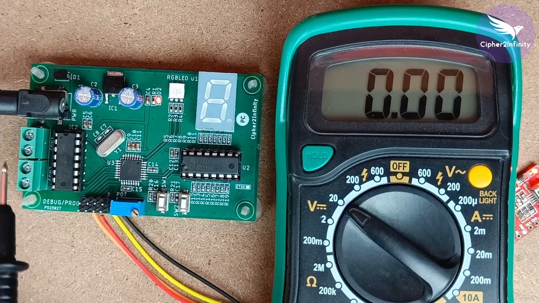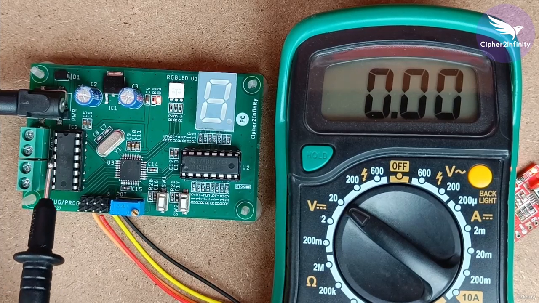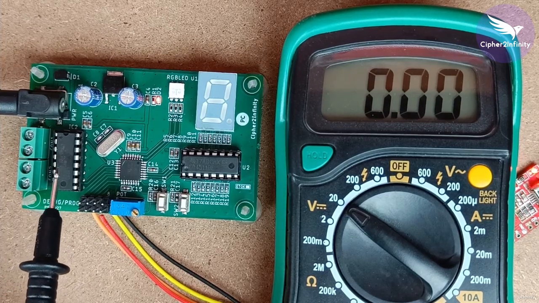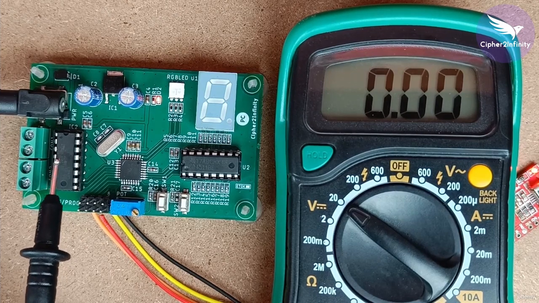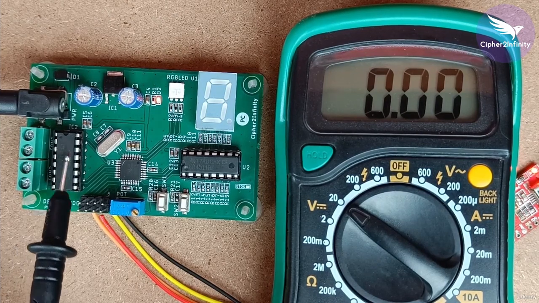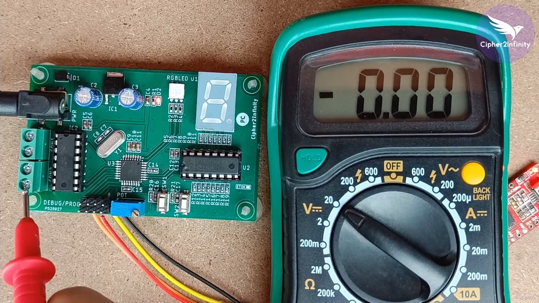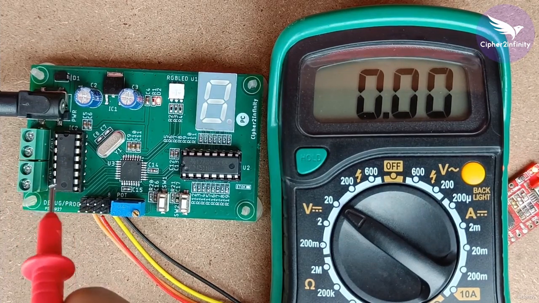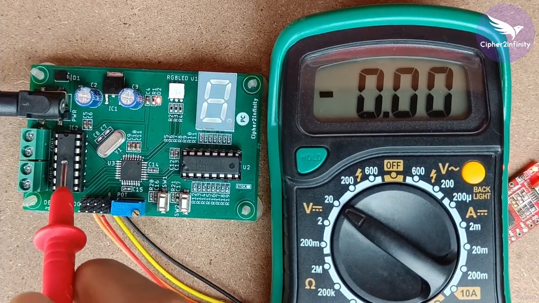Okay, so that was all about the testing and troubleshooting of the L293D section. Now let's talk about the mistakes that you should avoid when you deal with the L293D section. Most of the mistakes we have already discussed, but still let me point out those mistakes.